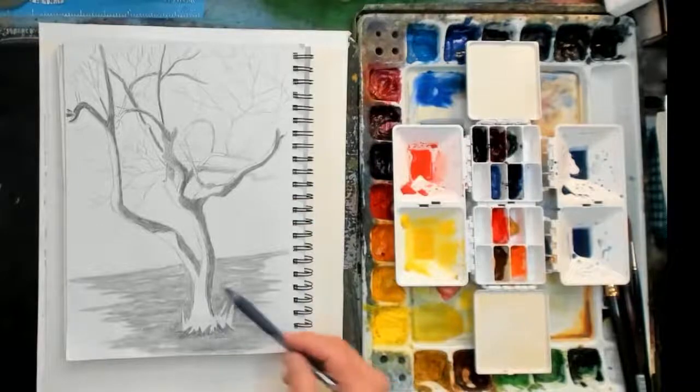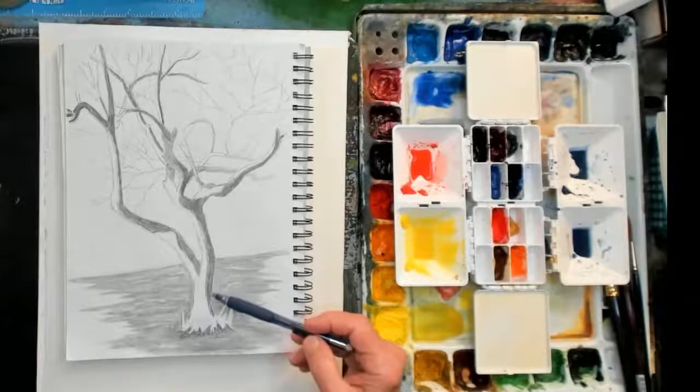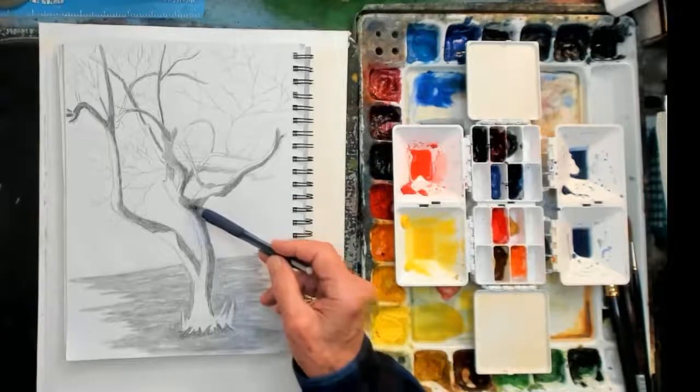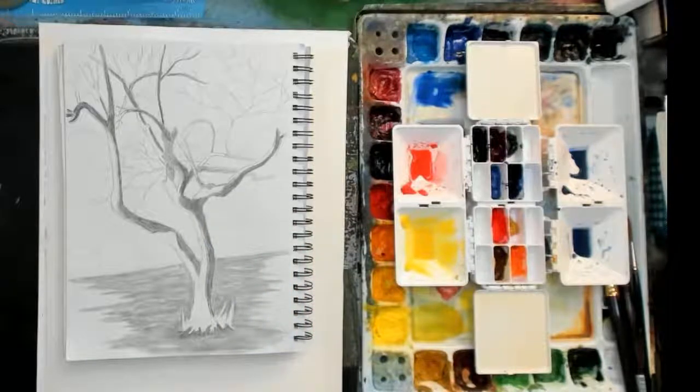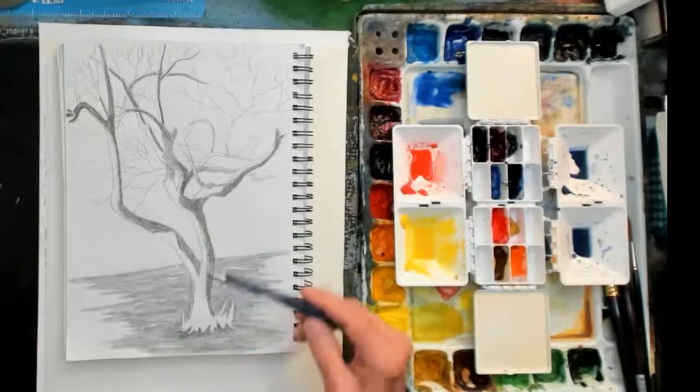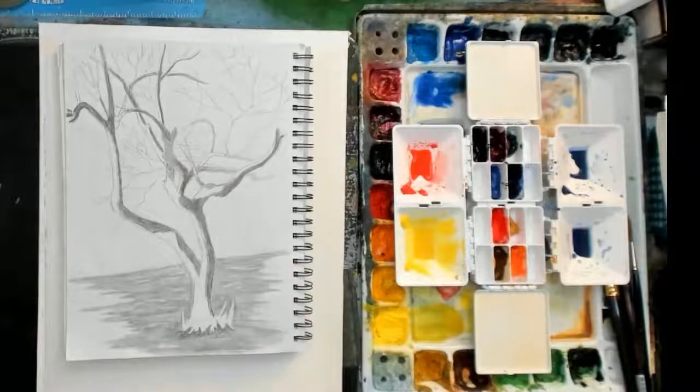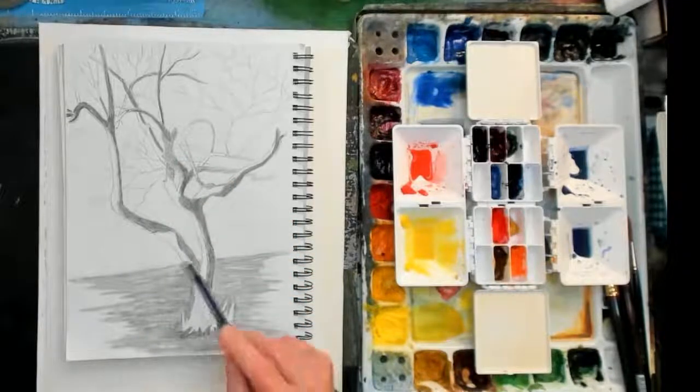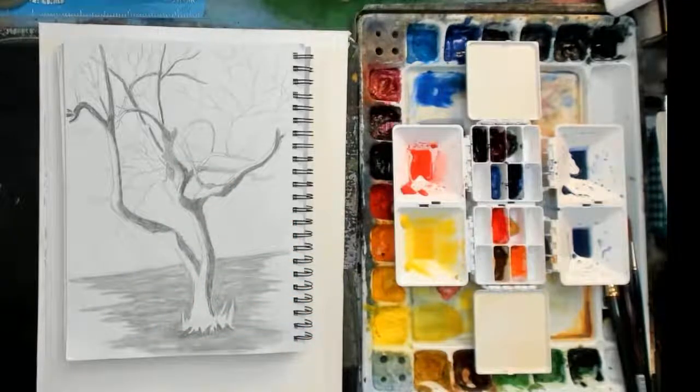So you can see here, this value study is going to help me when I paint to get in some darker values to show the actual shadows. Now the sunlight was hitting part of the tree, so there's a nice light and dark color on the bark of the tree, which is what I'm going to try to capture today. The light branches and the light part of the branch, and the dark part of the branches from the shadow.